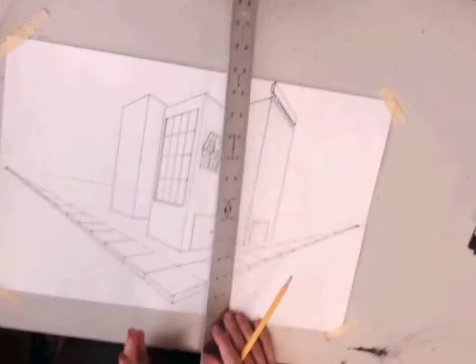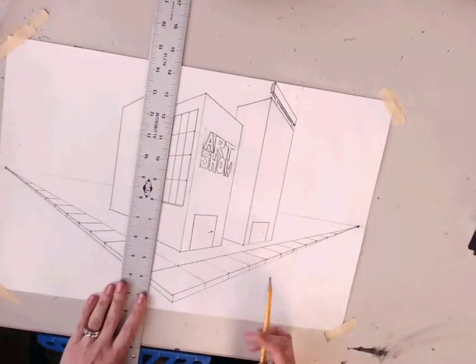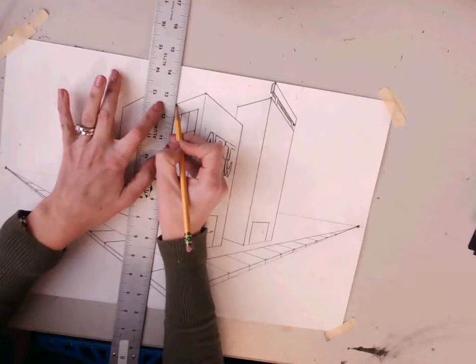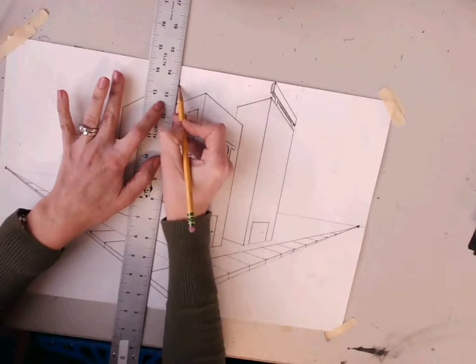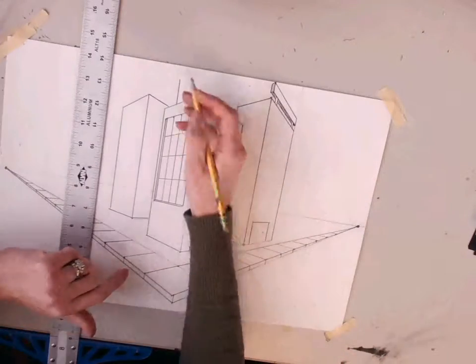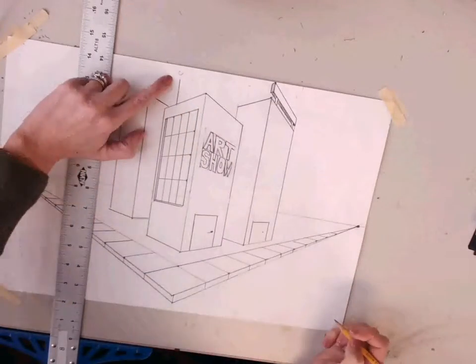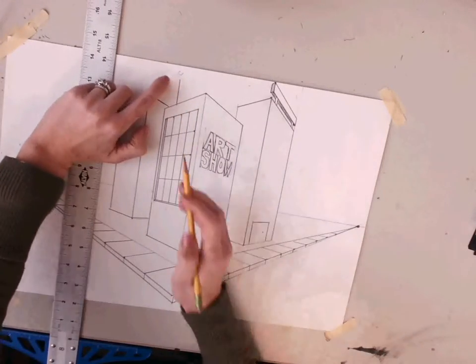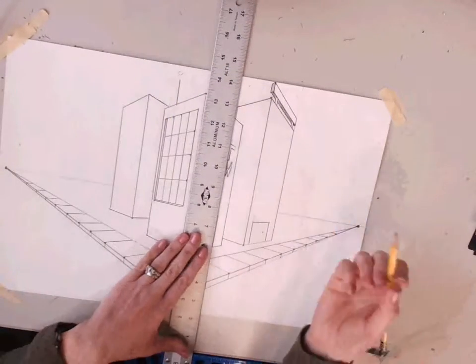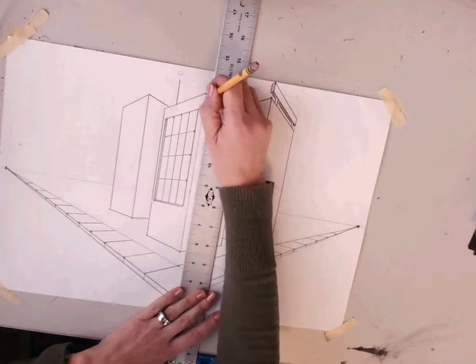What I'm going to do is take my T-square and pick arbitrarily where I want my center line. We always start with the center line of the building. So I'm going to draw a line shooting straight out of the building. It looks like a spire. I'm going to put the letter C on top of it just as a reminder that this is the center line.